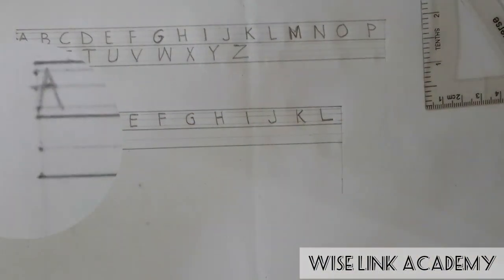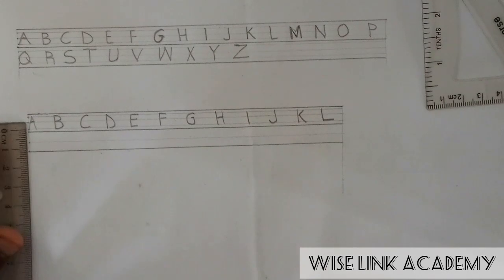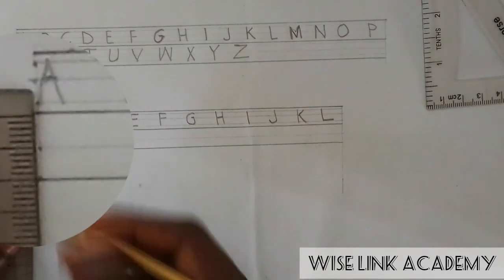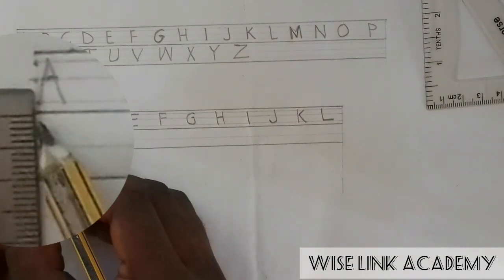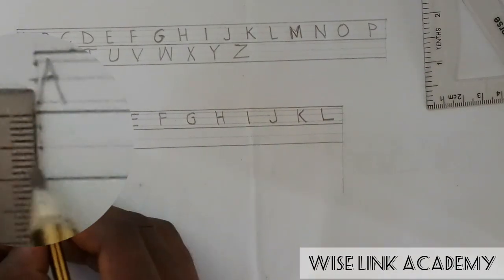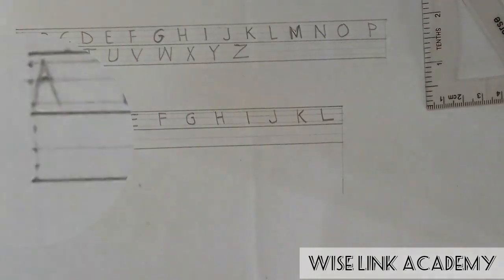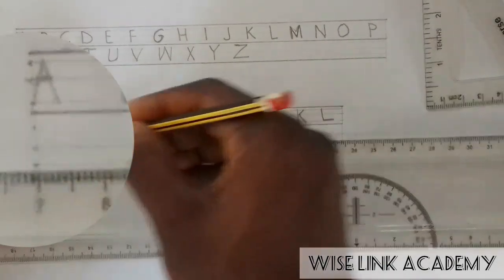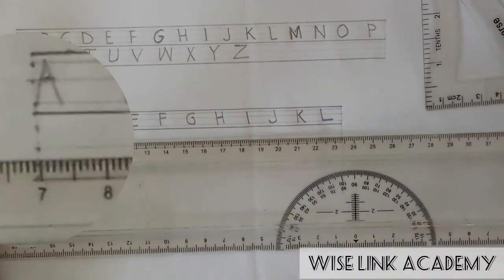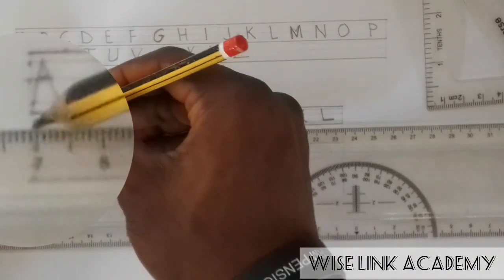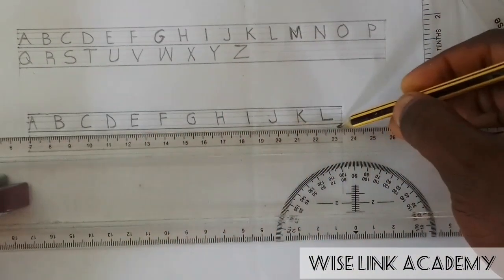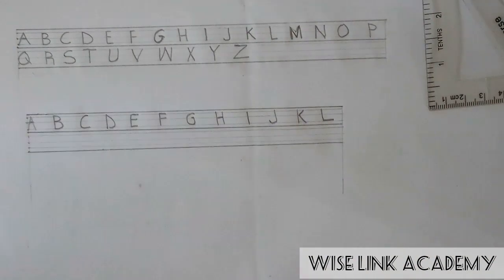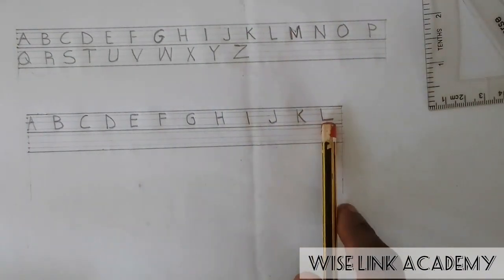right? After having done this, you take your meter rule again. Simply measure 2 millimeter. So this is 0, 1, 2. Have it here, 0, 1, 2. I have it here, right? So at those points, I will take it this way, right? And I'll take it this way. So I have this. Similarly, JKL, right?